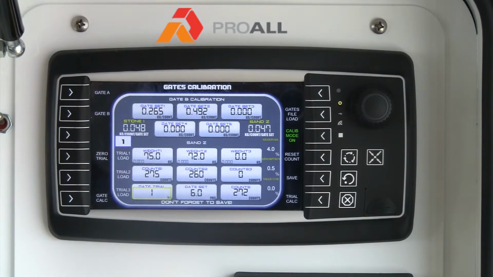It's up to you how many trials you want to do. It affects basically how it calculates the curve. The more trials you have, the better the average or the value of the curve. But a lot of guys will only do 2 trials, so 2 gate settings.